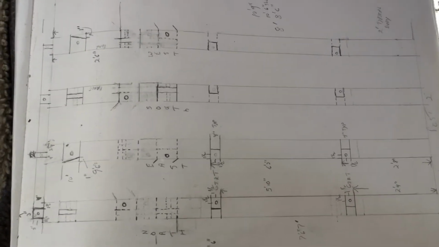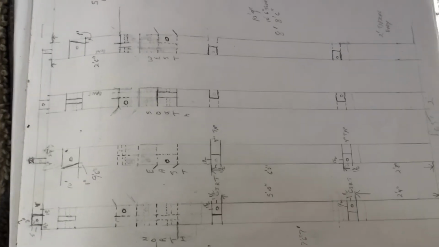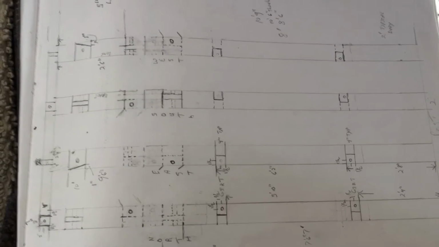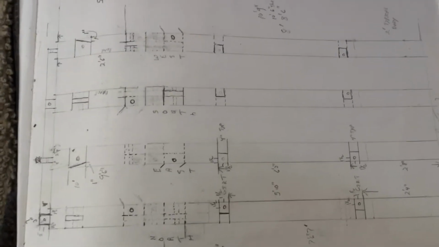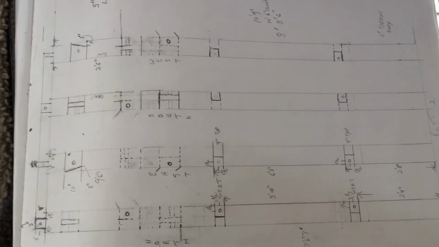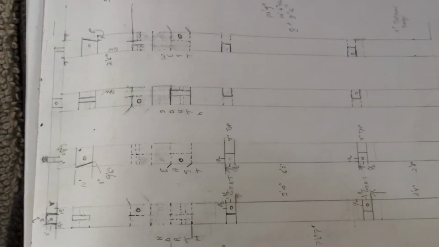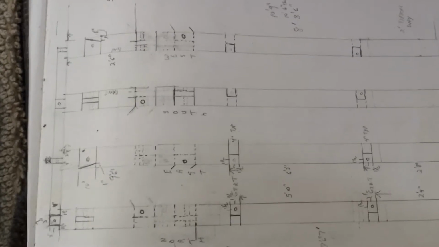You'll notice that I put north, east, south, and west. That is the direction that face faces when it's put into place. I have shown all of the notches, the mortises, and tenons for each member.